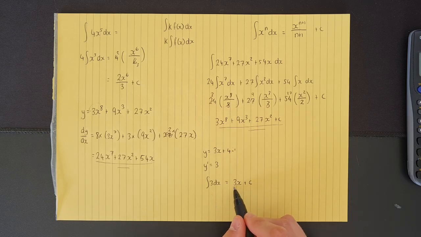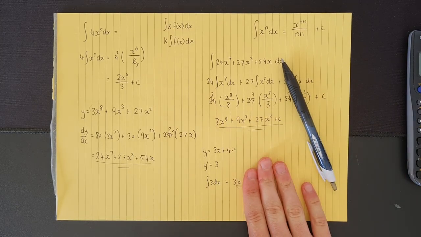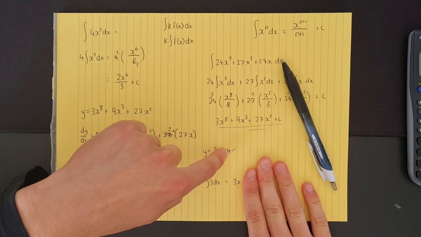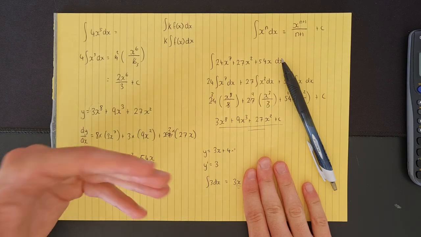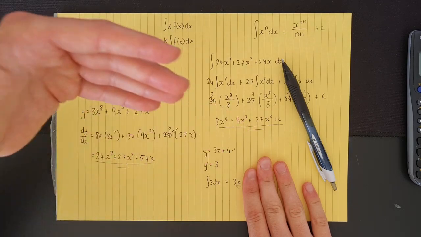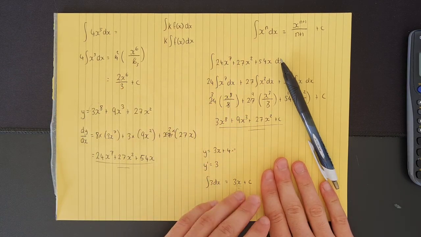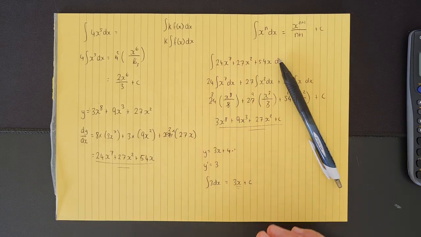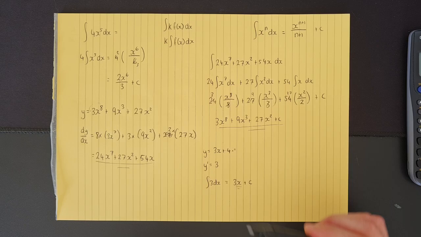Because if you left here just 3x, let's say we had only 3x, would our answer be correct? Well, no, because there was that 4. But when we're just integrating, we don't actually know if that 4 is there. We don't know if it's a 4, we don't know if it's a 5, we don't know if it's 100,000, right? So by putting that plus c, that constant of integration, we acknowledge that there may potentially be a constant in the original equation.